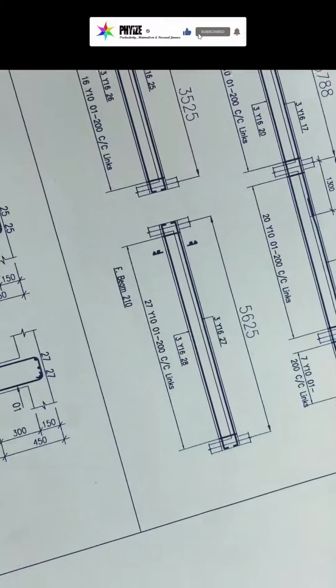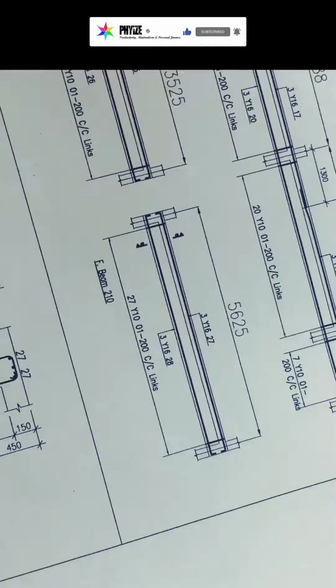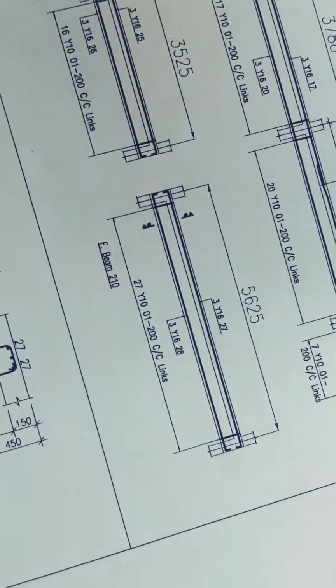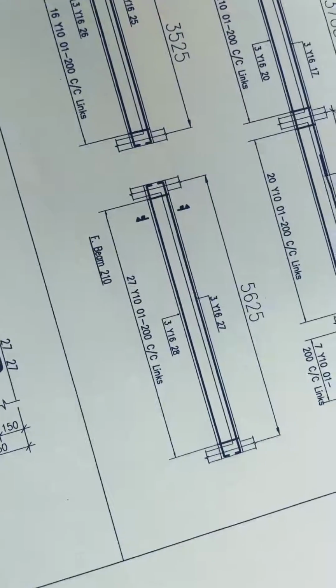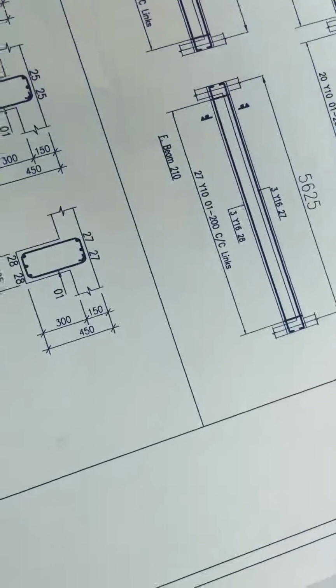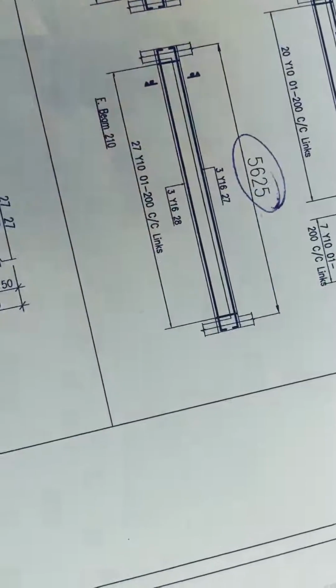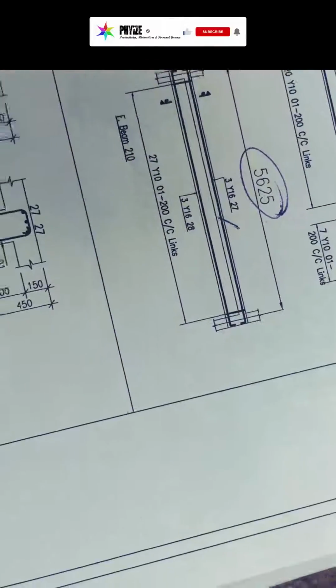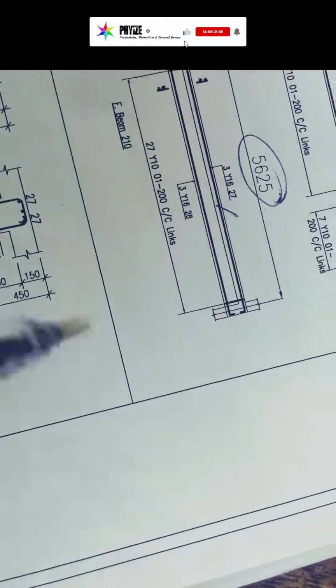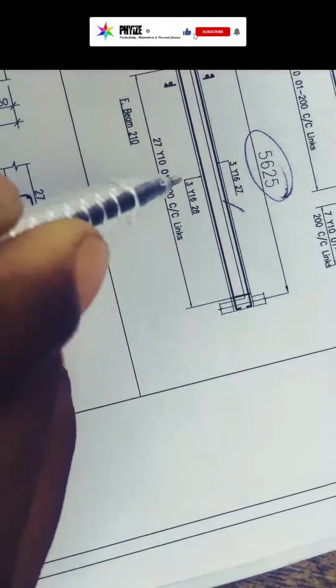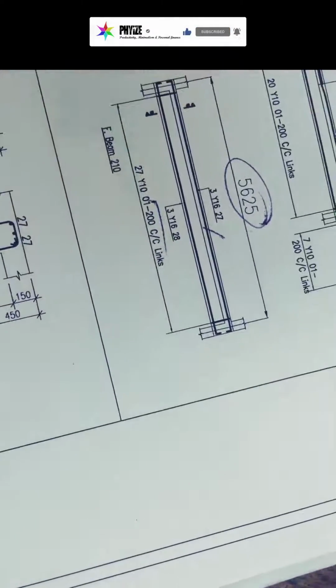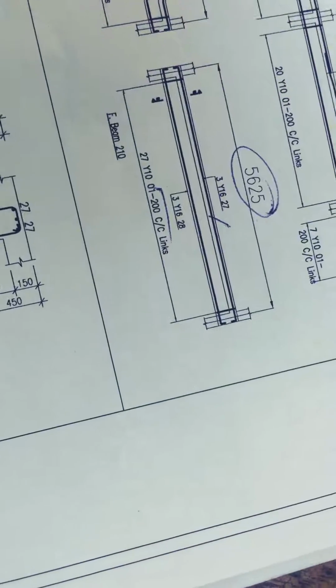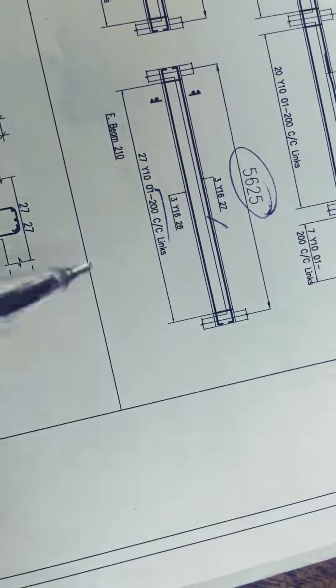How to read a beam detail, a floor beam detail, either a second floor beam detail or a first floor beam detail. So the first thing you actually need to be checking is the overall dimension. The 3Y16 indicates that 3 of Y16 is needed at the top reinforcement, and then the 3Y16 indicates that 3 of Y16 is also needed at the bottom reinforcement.